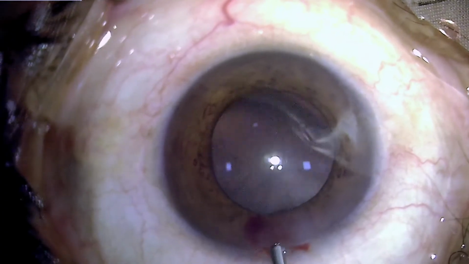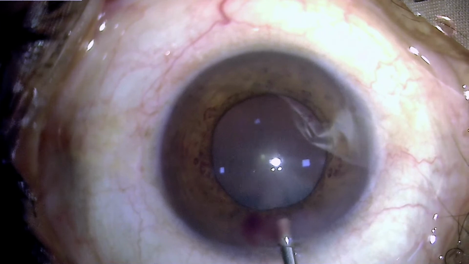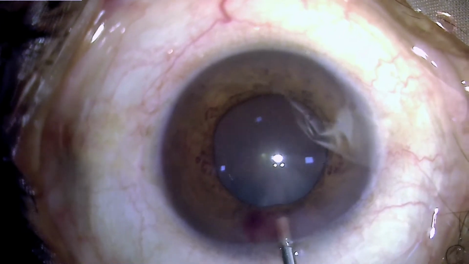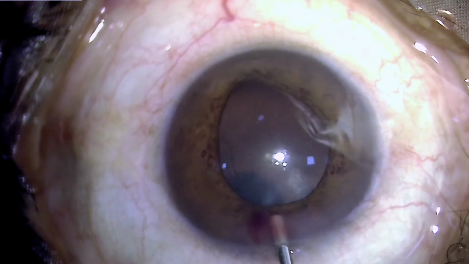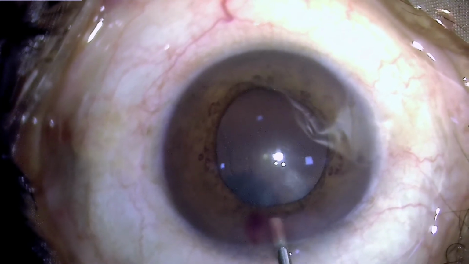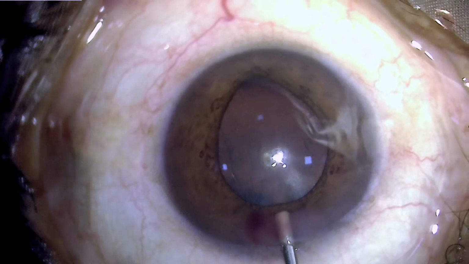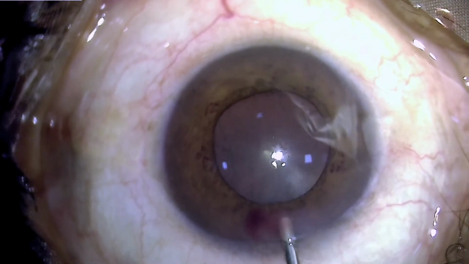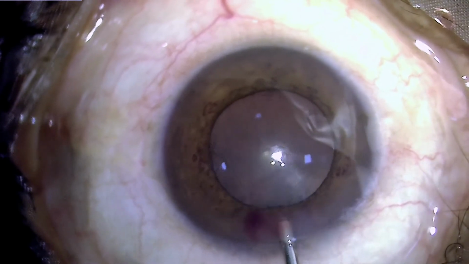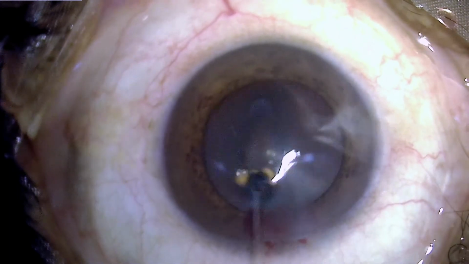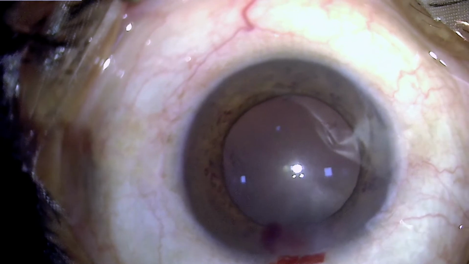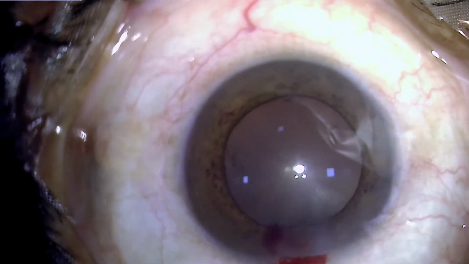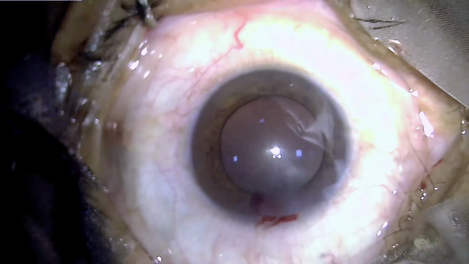Once this clot has been removed, we are injecting BSS to form the anterior chamber and also to flush out any remaining blood which may be trapped behind the iris. It's mandatory that a good amount of flushing is done so that none of the bleed or clot is retained inside. Once you inflate the anterior chamber, the pupil dilates further and the case has been finished. Pressure is well maintained, the wound is sealed.